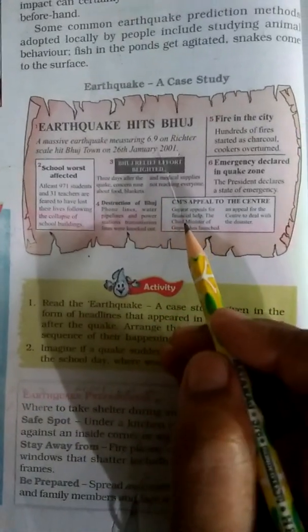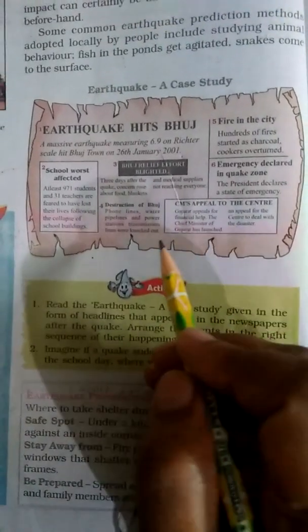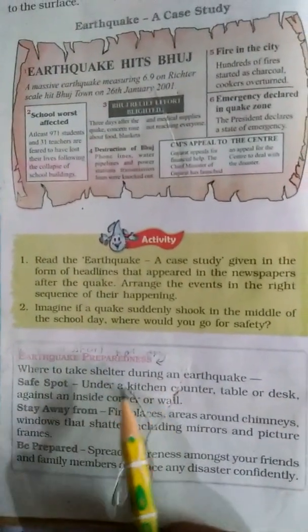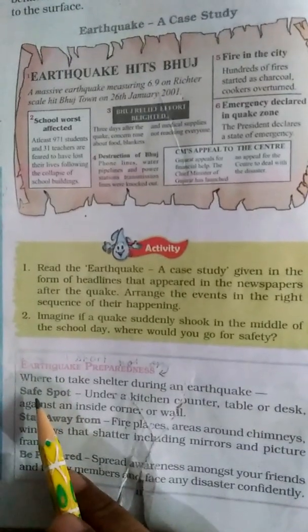and we had a lot of loss of property and life. Now, earthquake preparedness. When an earthquake occurs, we need to find a safe spot, like under the kitchen counter, a table or a desk, and stay away from fireplaces, chimneys, and windows, including mirrors and picture frames, so that when they fall, you're not hurt.